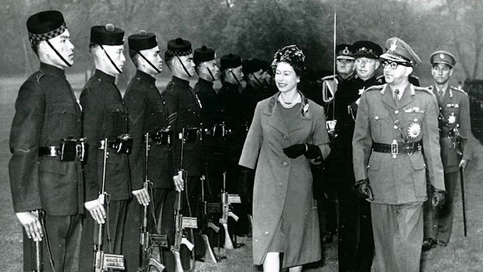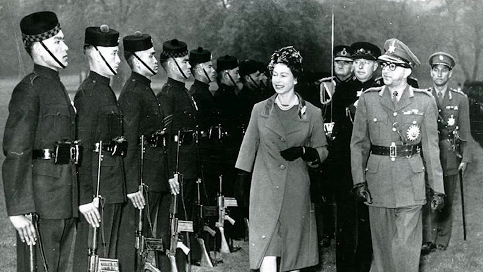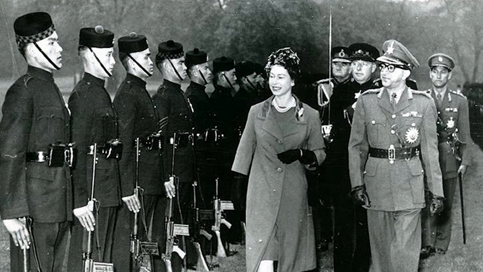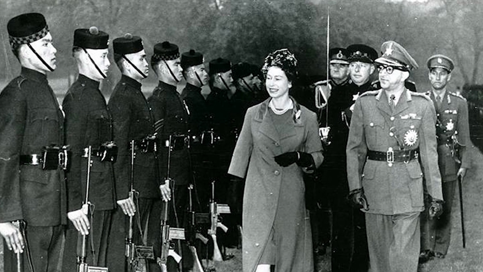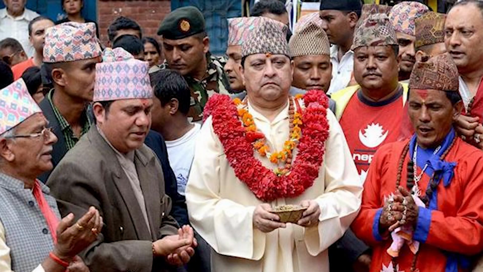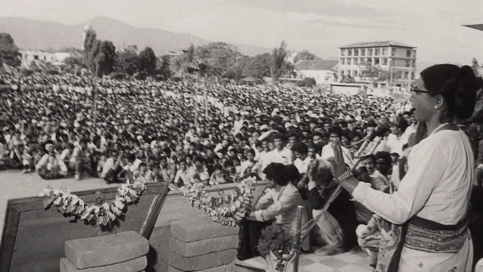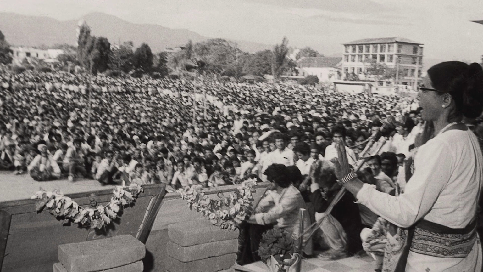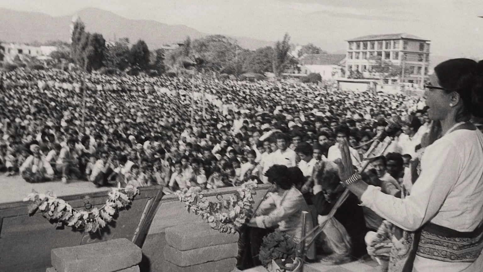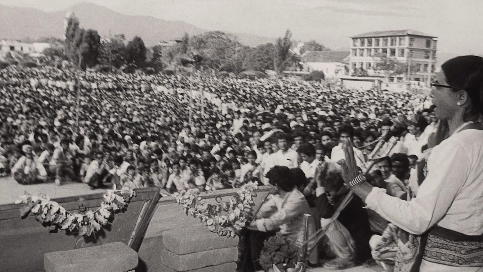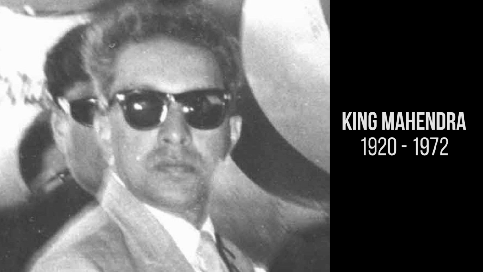In 1962, Mahendra decided that a partyless indirect Panchayat council system of government was more appropriate to Nepal. The real power remained with the king, who chose 16 members of the 35-member National Panchayat and appointed the prime minister and his cabinet. Political parties were banned. Mahendra died in 1972 and was succeeded by his 27-year-old British-educated son Birendra.